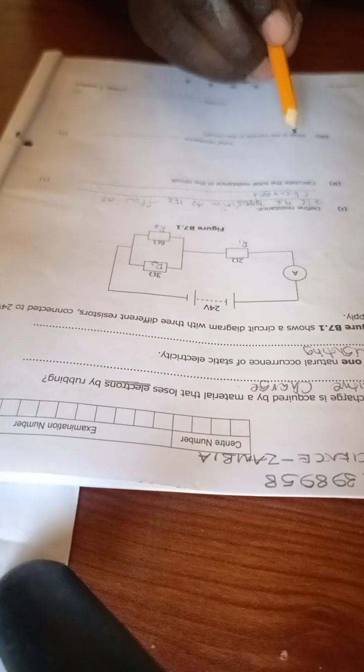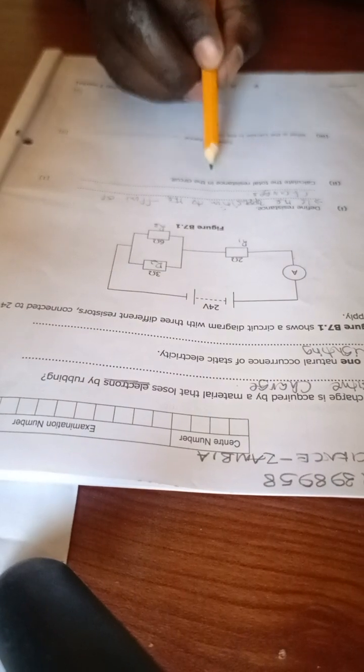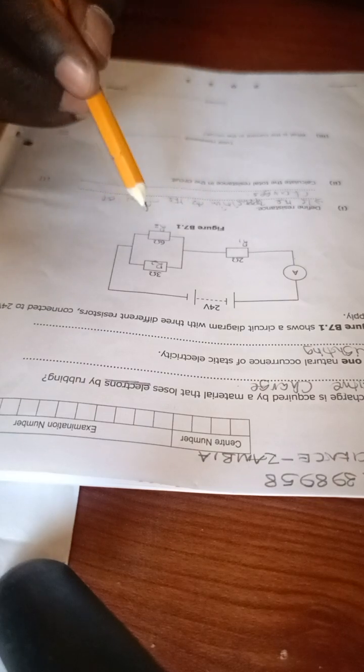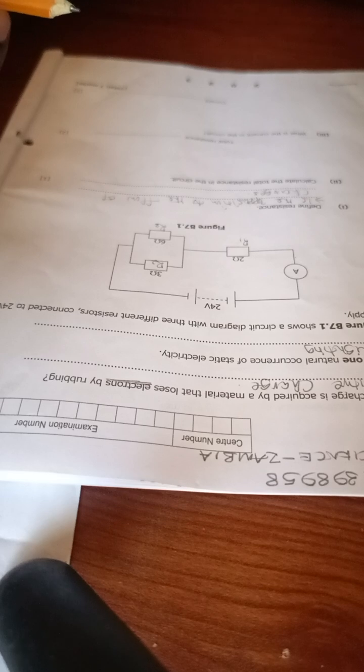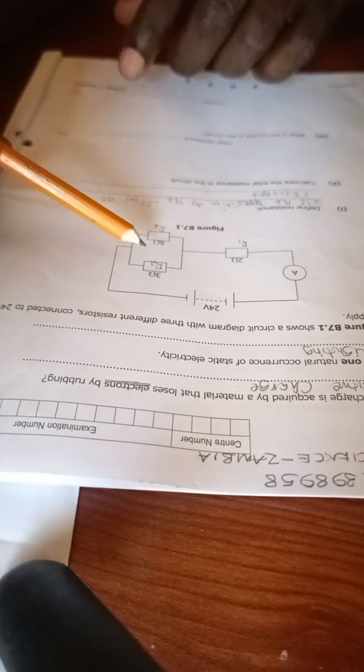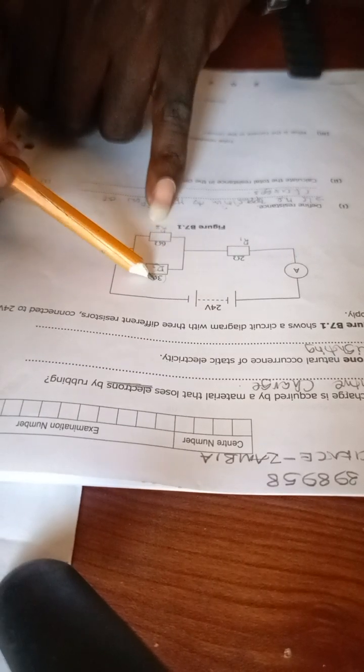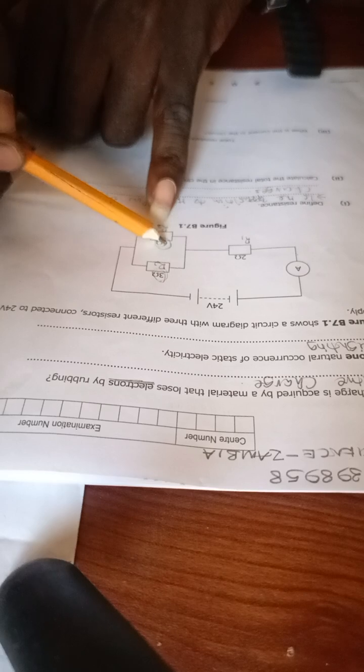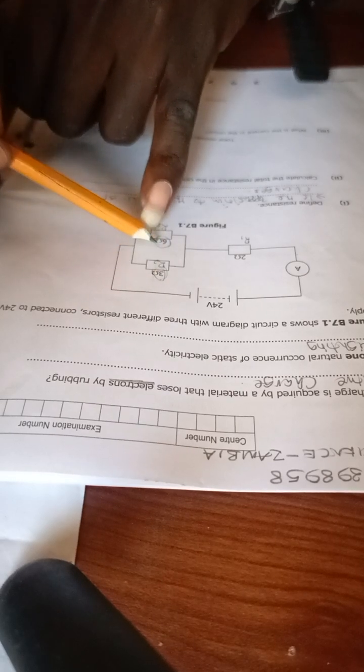Then we go to the next question, which says calculate the total resistance in the circuit. We find the total resistance which is flowing in the circuit or provided in the circuit. In this case, we are simply talking about the resistance which is provided by the three resistors. That is R1, R2, and R3. So for us to find the total resistance, we need first to find the effective resistance. That is the 3 ohm resistor and 6 ohm resistor. Whatever result we get from here, we should be able to add to this one here.